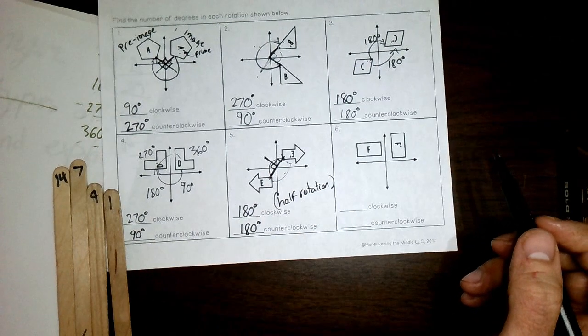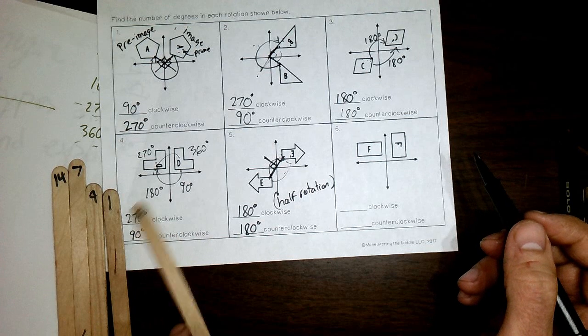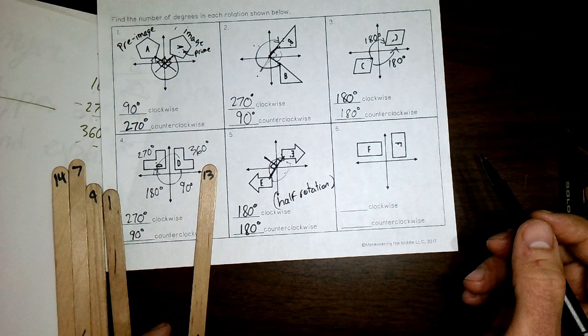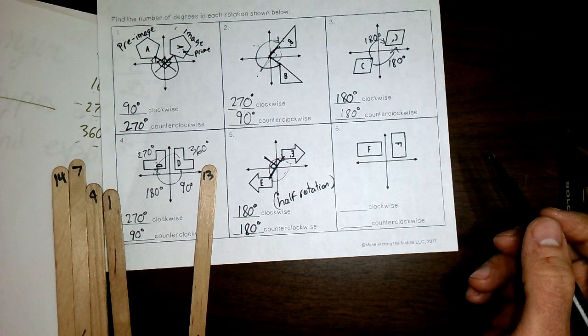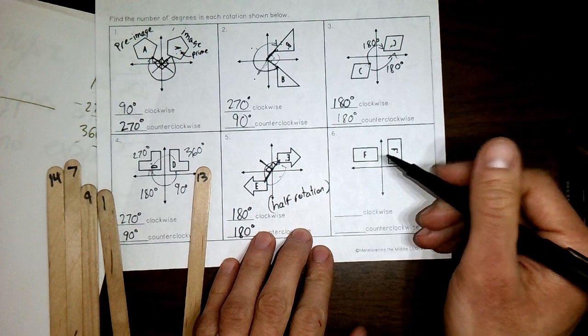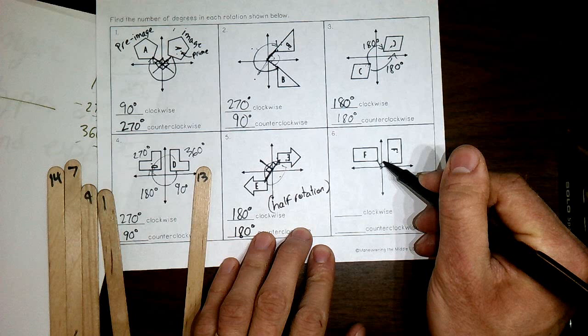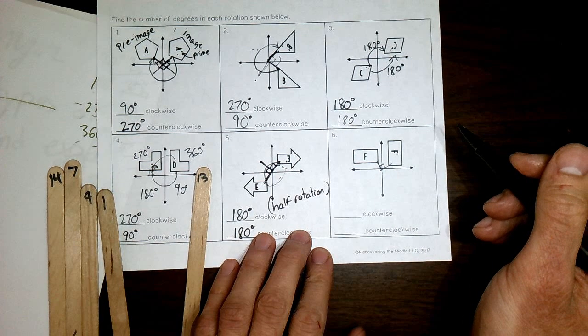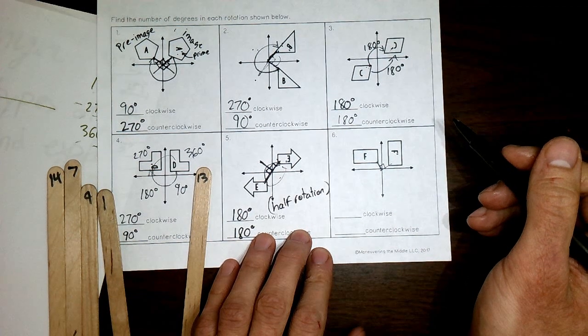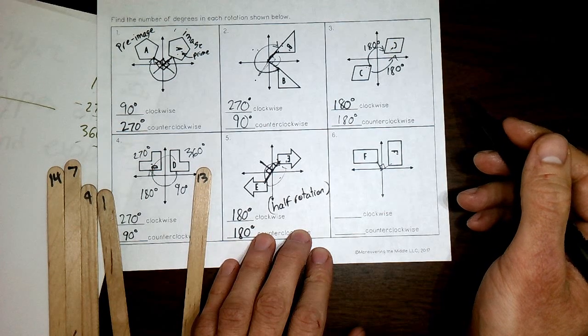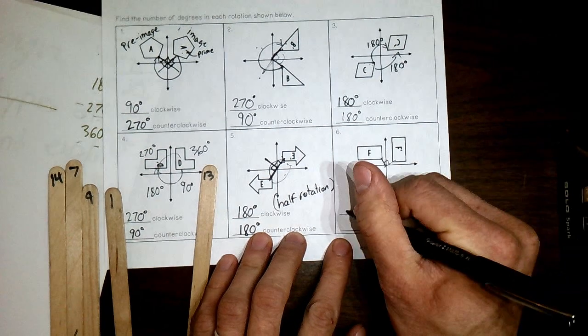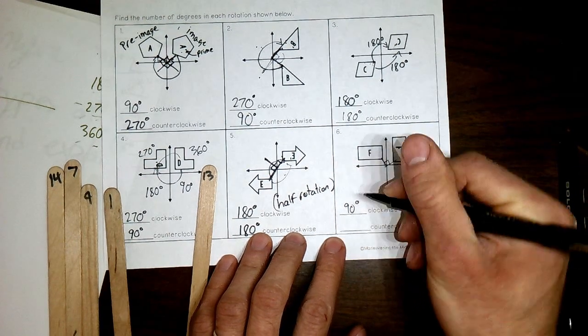Okay, and then last one going to 13. Emily. From here to here, what is the degree? No, grado. 90, bien. 90.